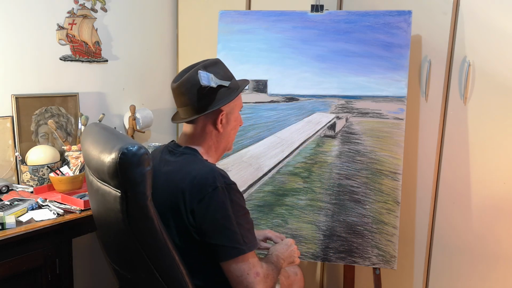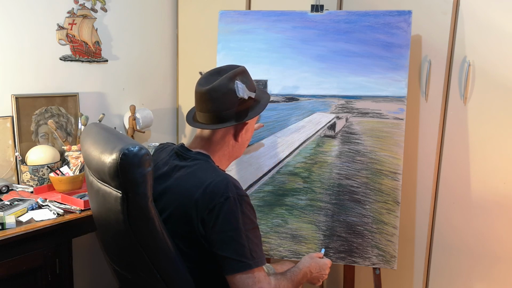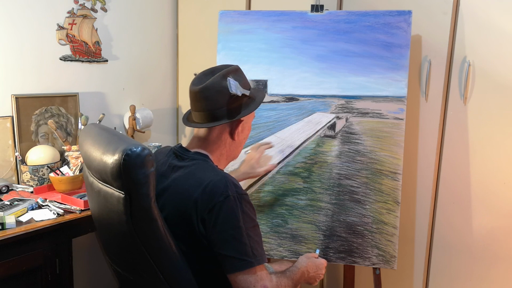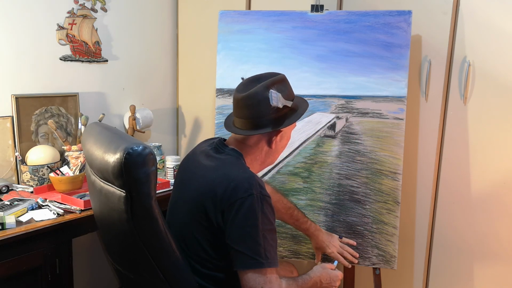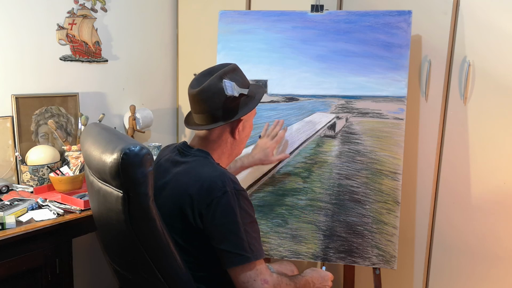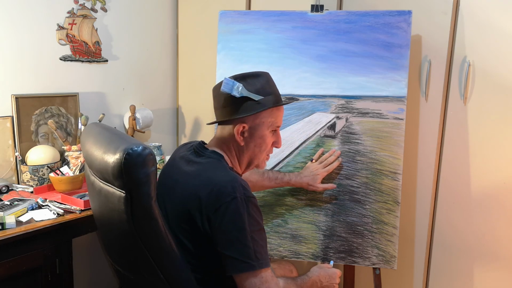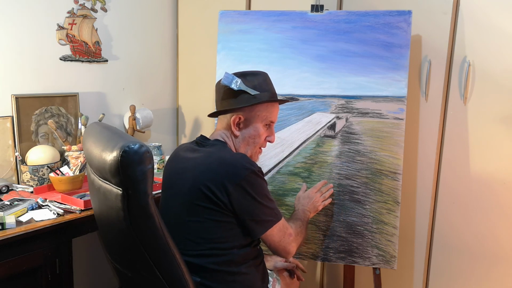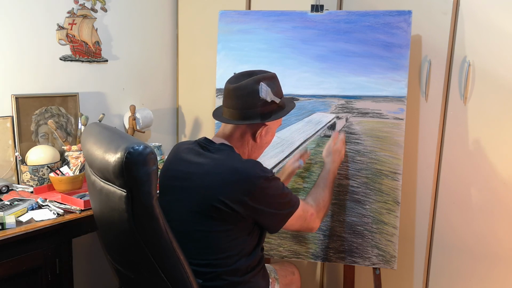So now we've got this cast, the sunlight is obviously casting the shadow of the bridge onto the bottom of the pool, which is this sort of dark area over here. And then where the shadow is cast onto the water surface, that ends about here.